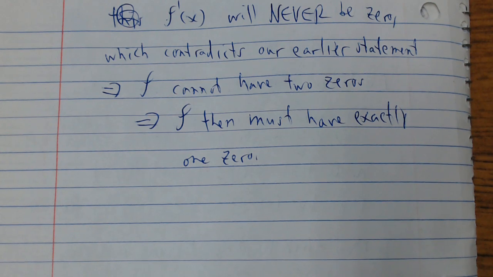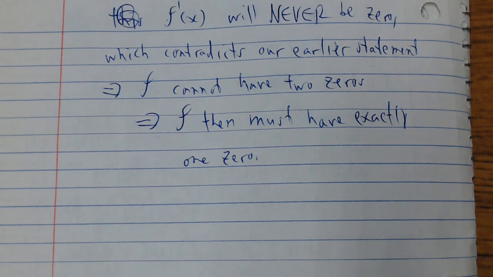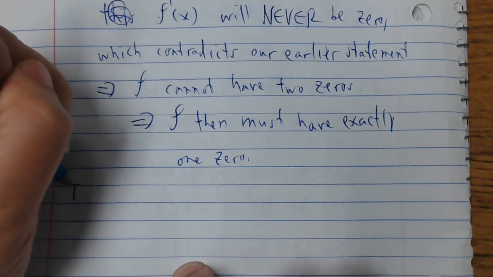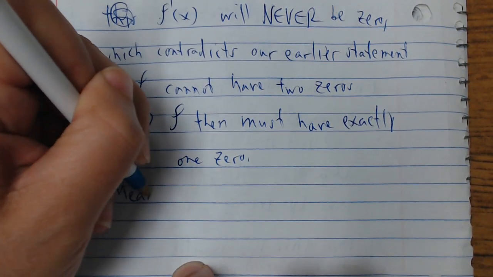So with that said, now let's talk about the mean value theorem, and then we'll do one more example, and then that'll basically wrap it up. And I mean, we have a couple more simple theorem and corollary, but let's talk about the mean value theorem.